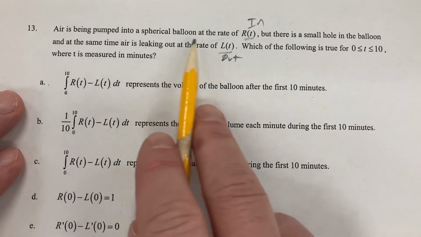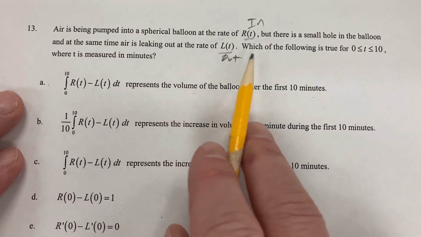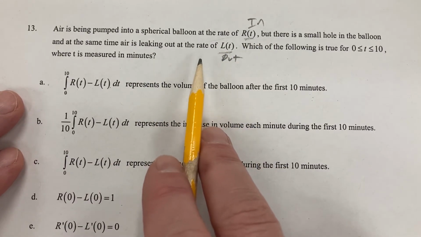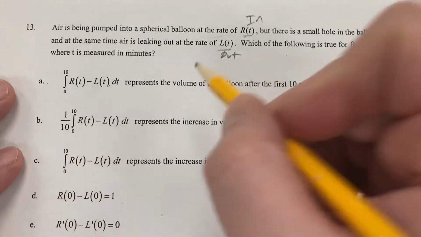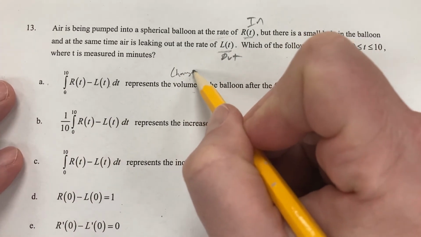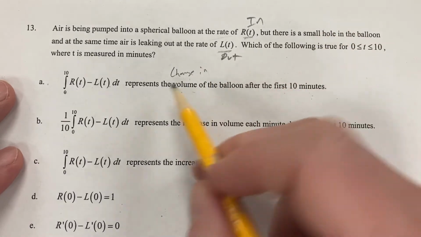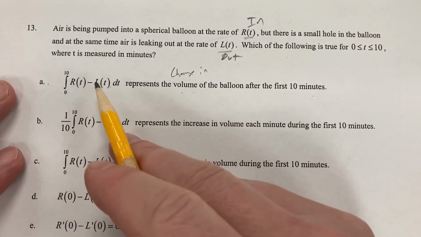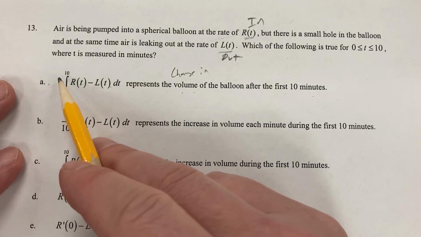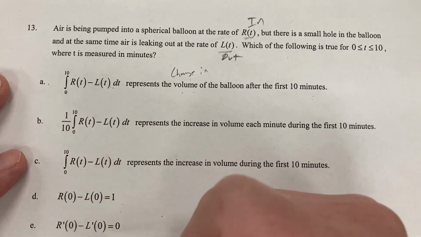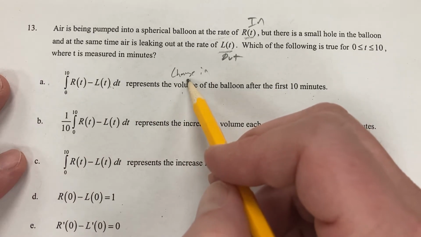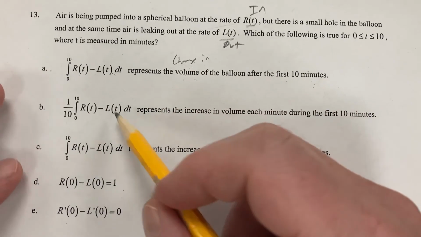So it doesn't ever say that the volume was 0 to start with. So this is the change in volume. If they had said change in volume, I'd feel a little bit better about it, but this definitely does represent volume. I just don't know how much was there to begin with. So I may come back to that if I don't like these other ones, but I would have felt a little better if it had said change in volume. Let's look at this one.